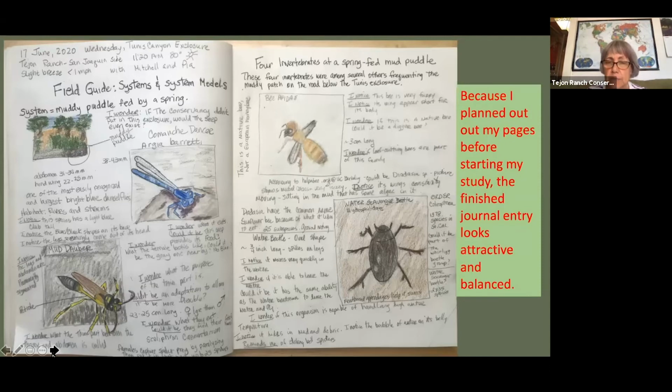I really planned this page out before I started drawing. Unlike this one where I started drawing and then I ran out of room and ended up having to move around. But in this case, I started with a plan. And as I did that, my finished journal entry looks very balanced, just enough of everything on one side or the other. So for example, this picture of this water beetle, it's really large, whereas this picture over here is really small. Those balance each other out, particularly because there's 3 things I drew here, 2 things I drew here. Overall, the look is attractive and balanced.